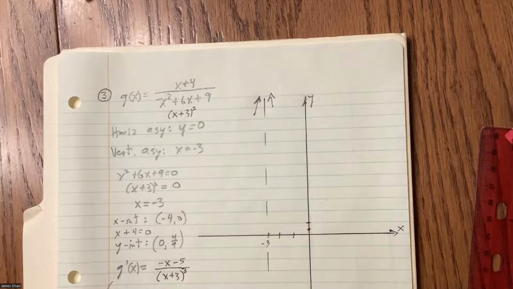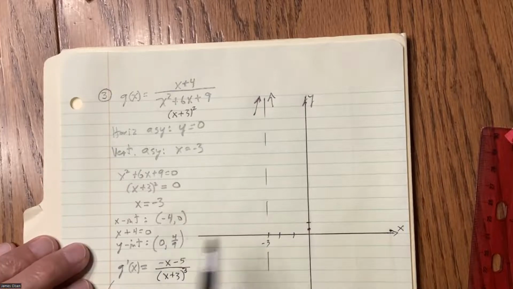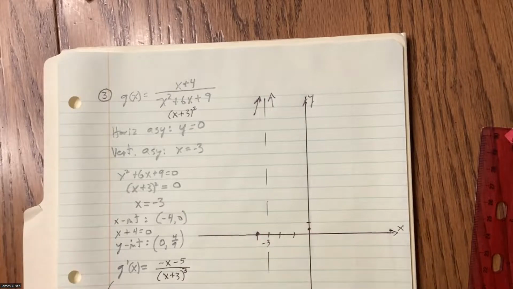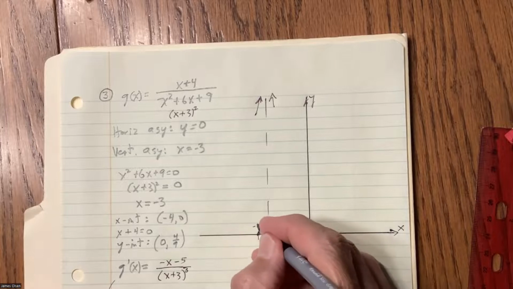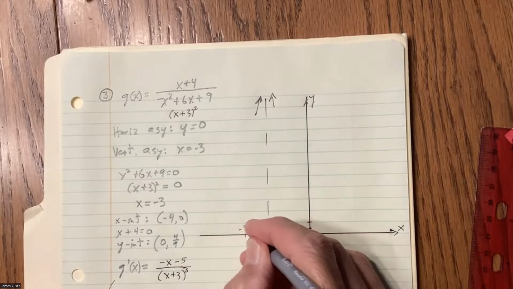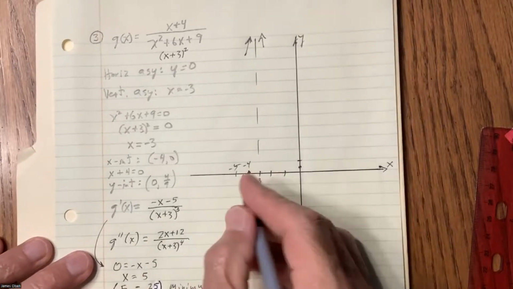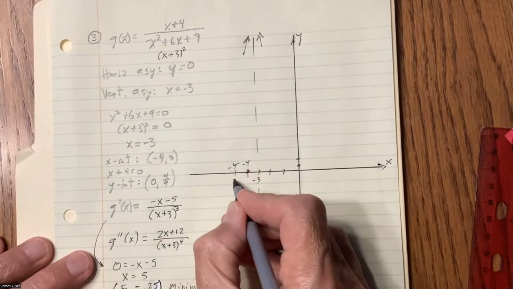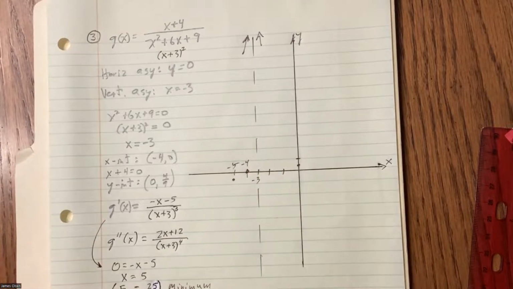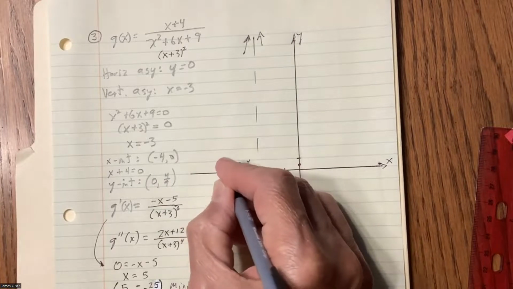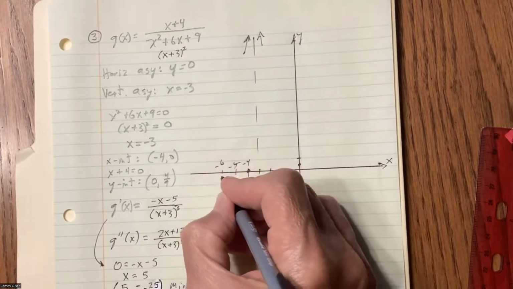What else do we have? We have an x-intercept of -4. We have a minimum at -5, -1/4. So there's our minimum point. And we have an inflection point over here.